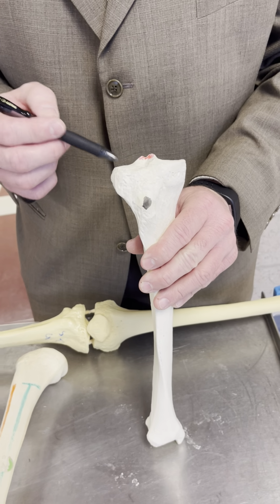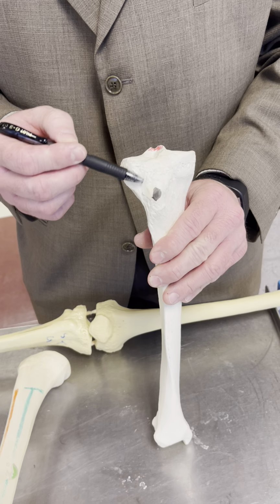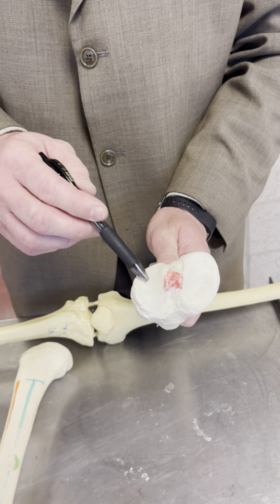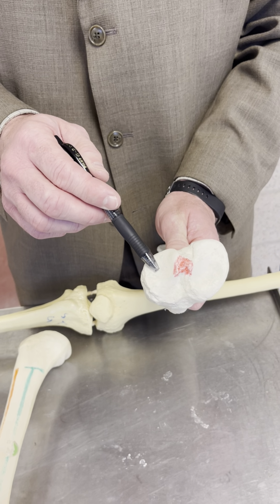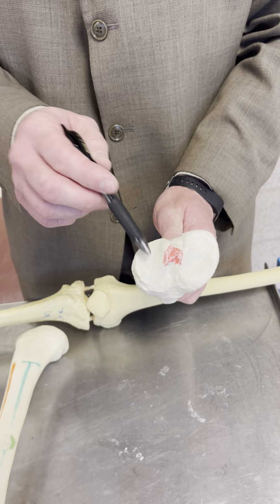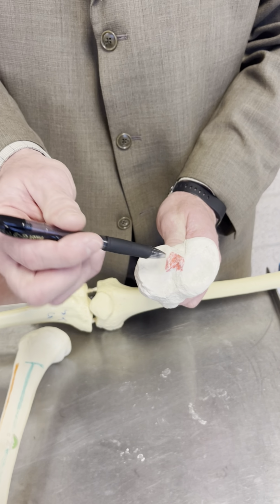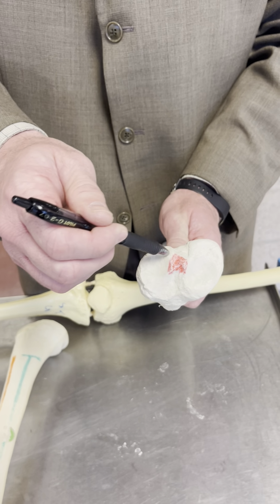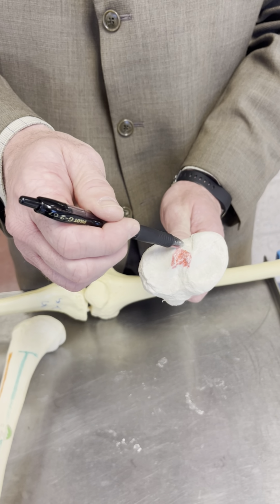Then across from it, we have the lateral tibial condyle, the structure right here. And then it articulates up top here with the lateral femoral condyle. And then in between the medial and lateral tibial condyles, we have this structure here that has two horns, a medial and lateral horn. This, marked in red, is called the intercondylar eminence.